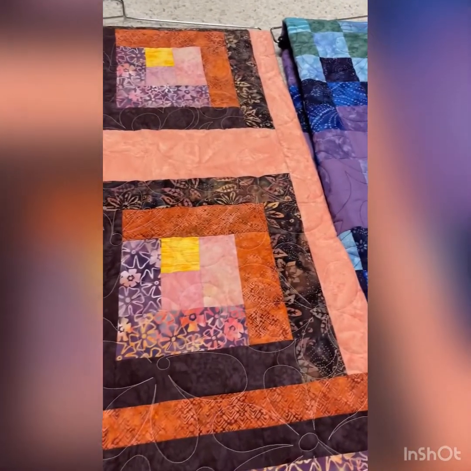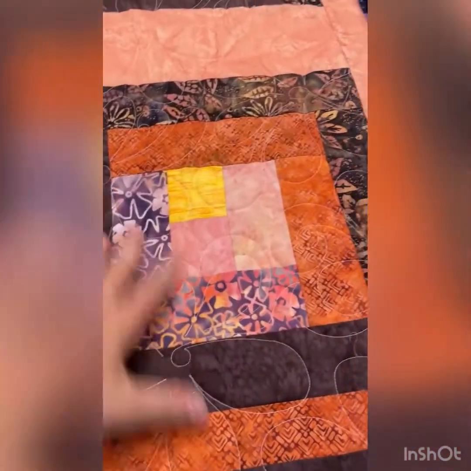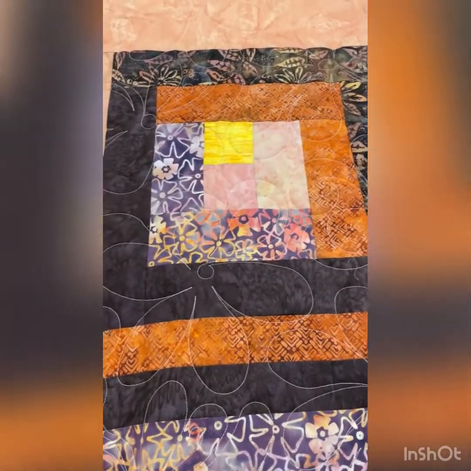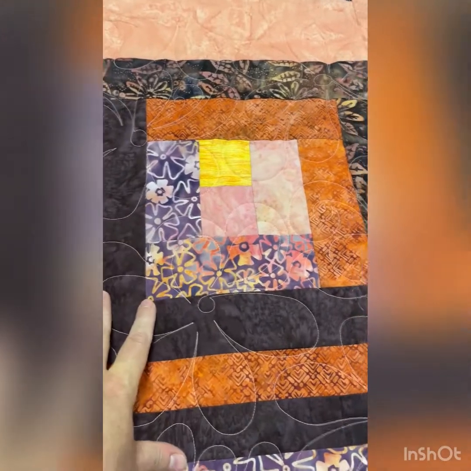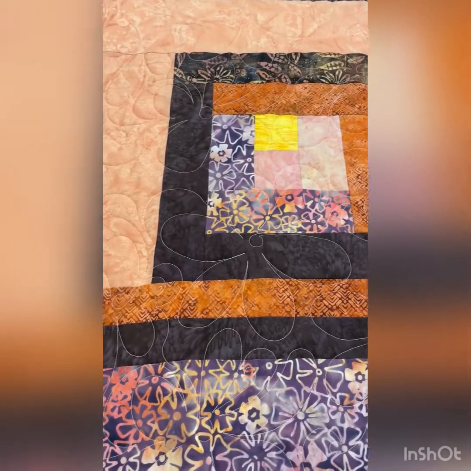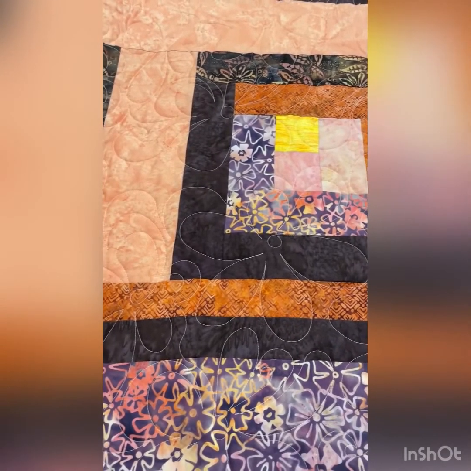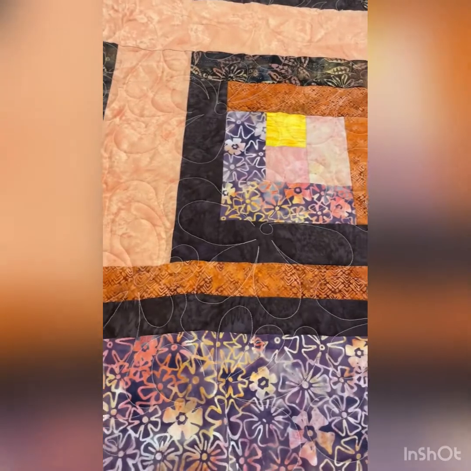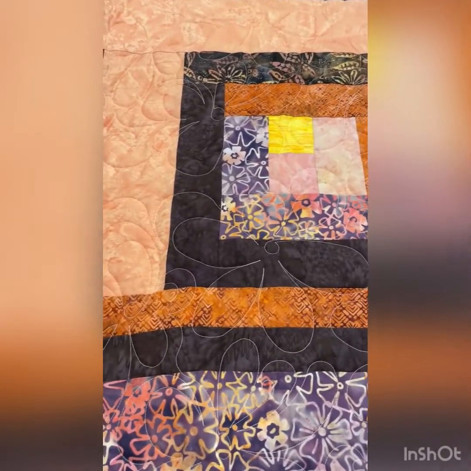And I tried to just go off of how this is a medium-sized block. I think it's a 12-inch block, I think. And so we did some bigger flowers rather than really tiny ones. And it's also just according to your preference. If you like really tiny, tight stitching, or if you like bigger stitching, it will give your quilt a fluffier, softer feel if it's bigger. And if it's tighter, your quilt will be more stiff.